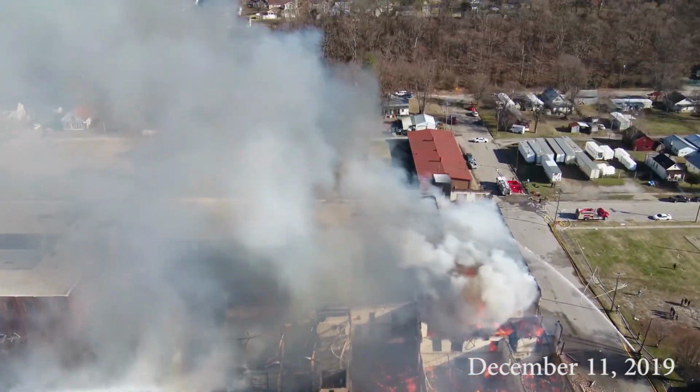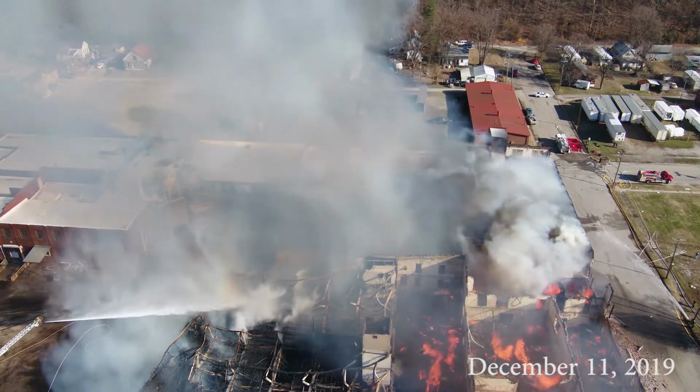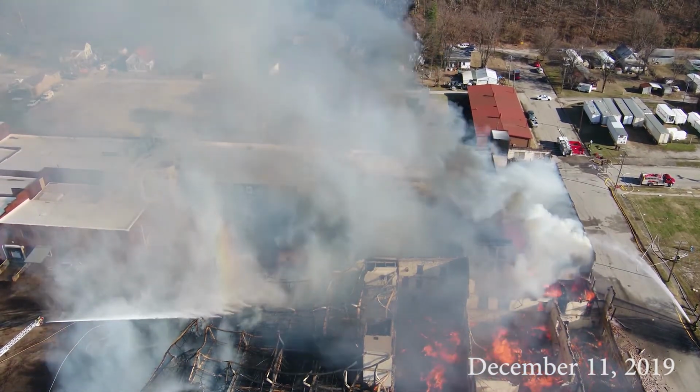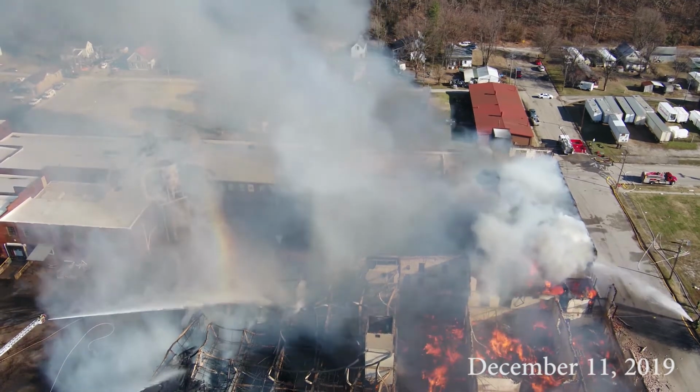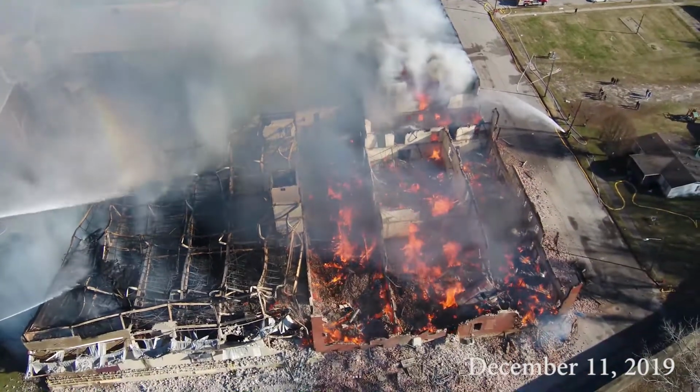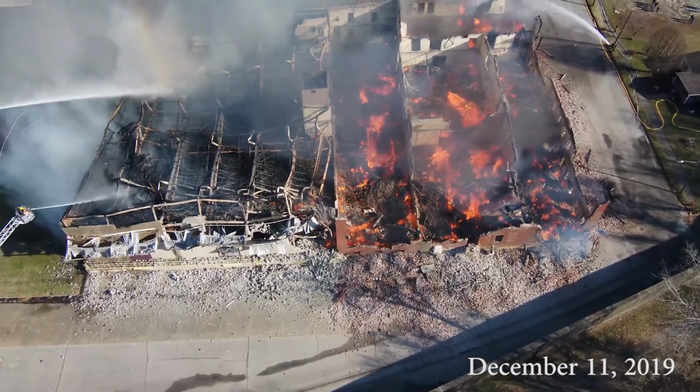But basically, I fly drones doing cinematography, or videography, for the most part, and look at that little rainbow there. That's kind of cool. There are some interesting things that you see in a big fire like this, and it's pretty overwhelming.